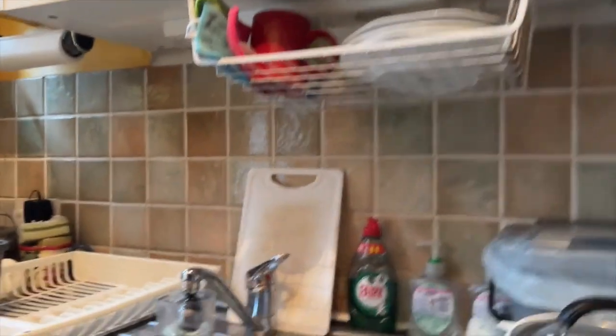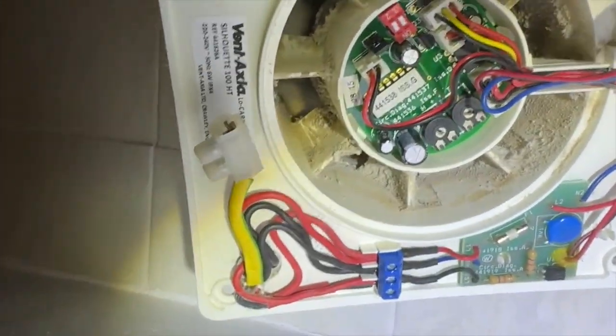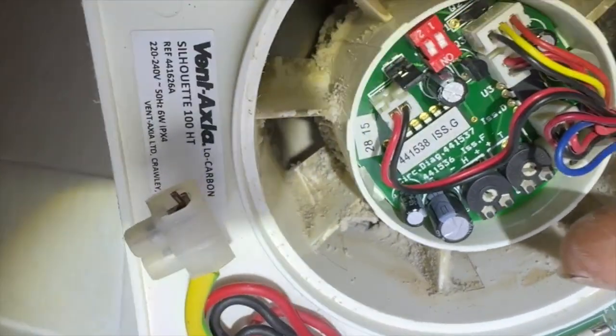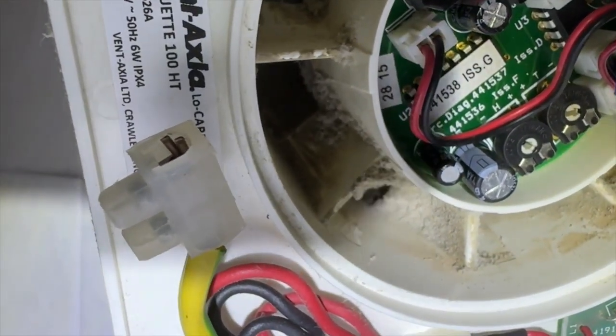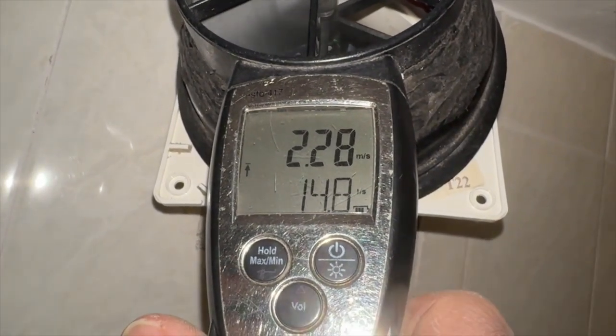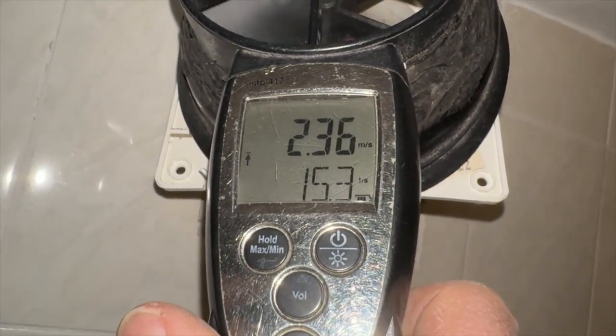it's condensation. Right. So it was set to about 15 minutes and 90% relative humidity. So it only triggered when it was 90%, which is obviously way too high. I've made it about 60% relative humidity and half an hour. So half an hour after the lights are switched on, or when it senses humidity, that will turn it on. So it's running at roughly 15 litres a second, which is what you need.